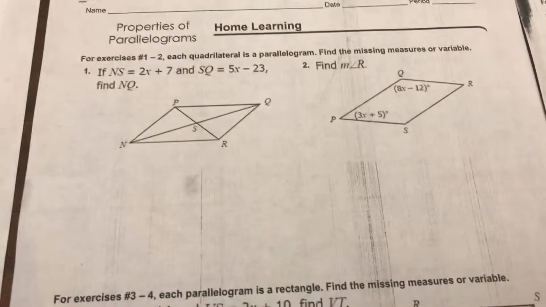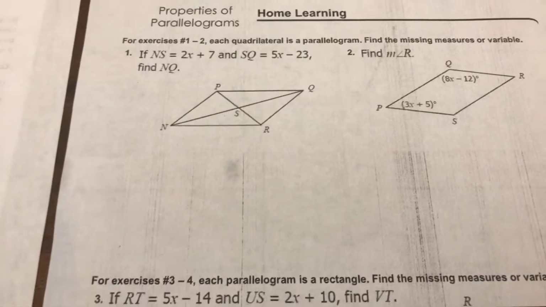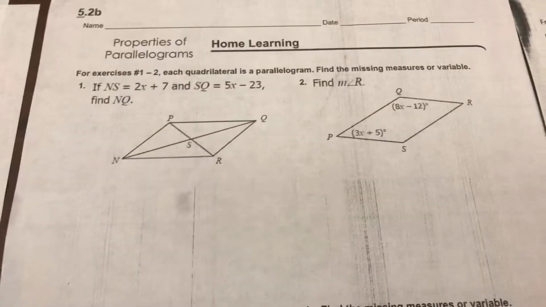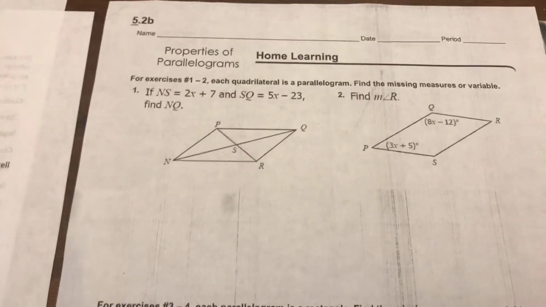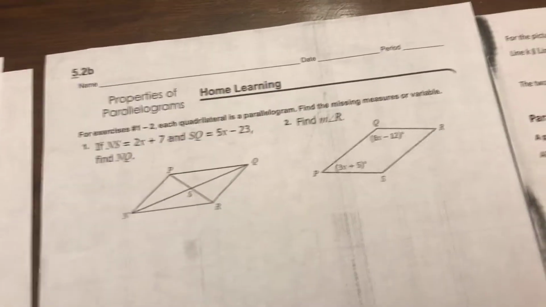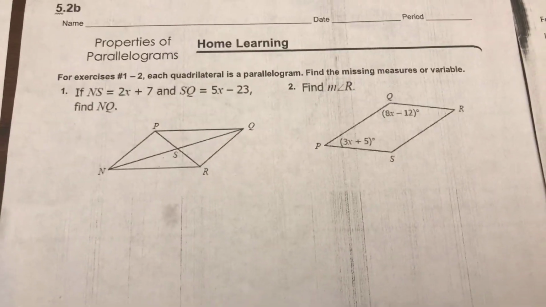Alright, this is the second video covering properties of parallelograms. The previous video covered an introduction, also discussed vocabulary and theorems needed to know to be able to solve problems involving parallelograms. This tutorial is going to cover assignment 5.2b. We'll go over how to solve some of these problems in case you're having any difficulty or were absent a day we covered this in class.